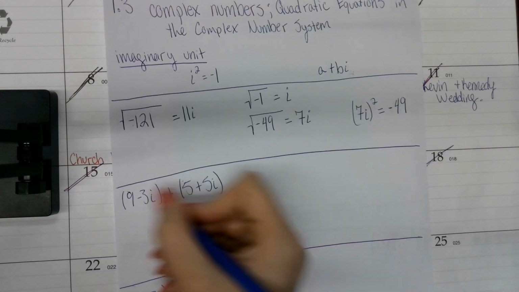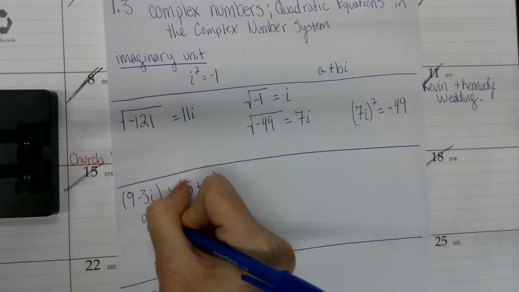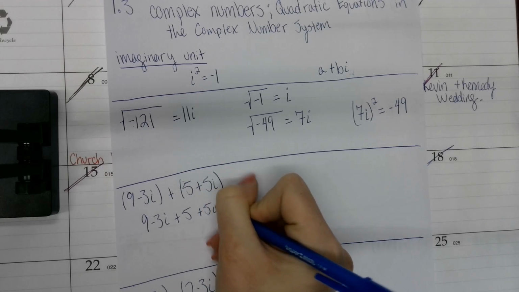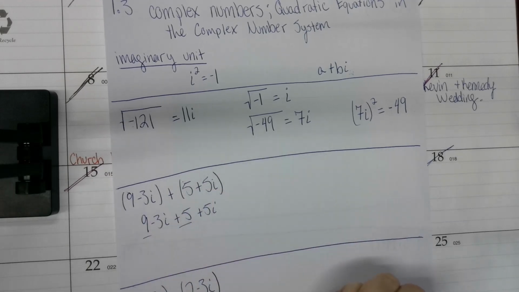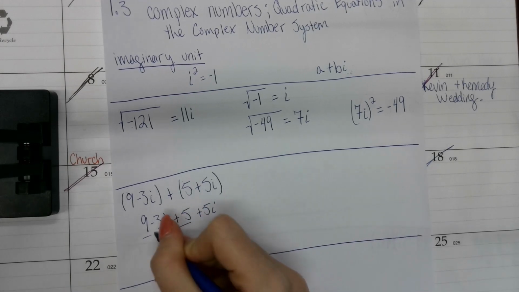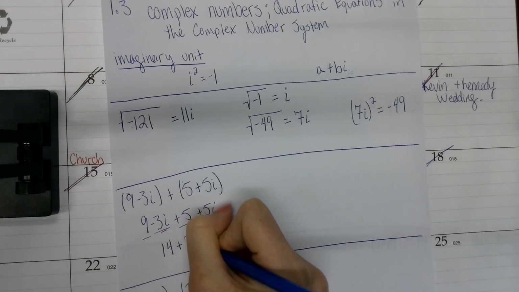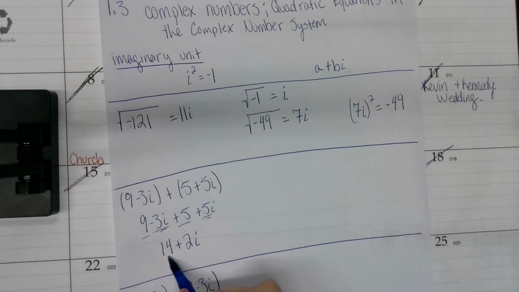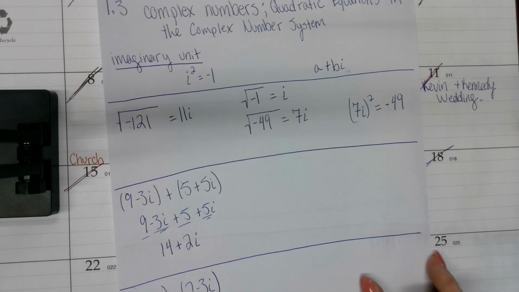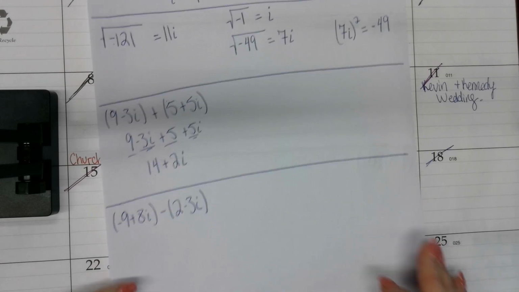So here we go. On this one, since we're adding these two, we're going to have 9 subtract 3i plus 5 plus 5i. So 9 plus 5 would give us 14. And negative 3 plus 5 would be plus 2i. And you'd have to write it 14 plus 2i, not 2i plus 14. And that would be the answer to that one. So they're not terrible. They're just different.